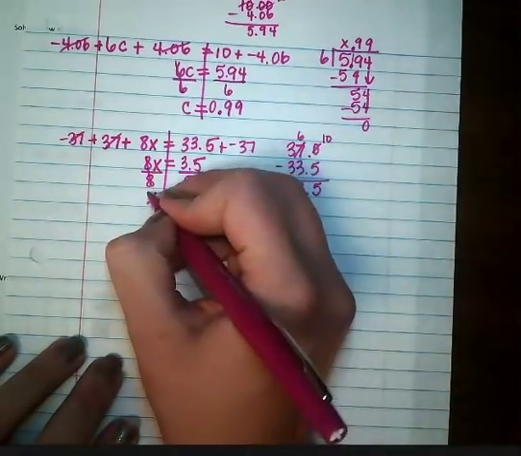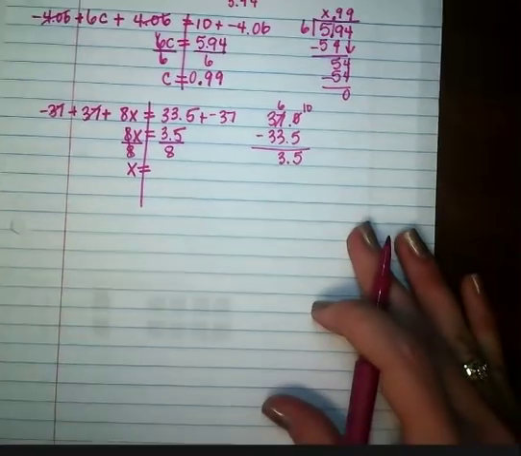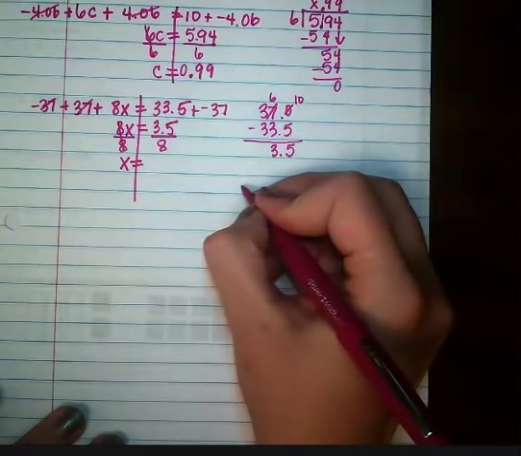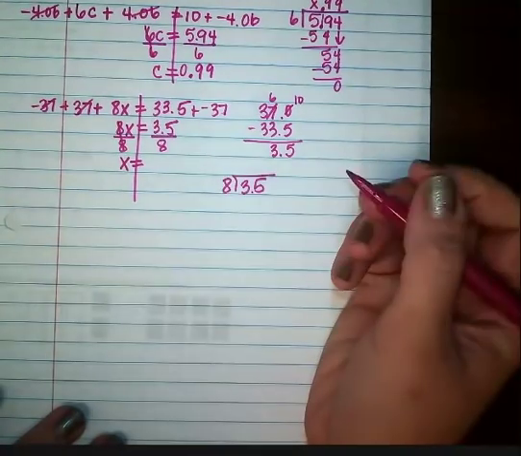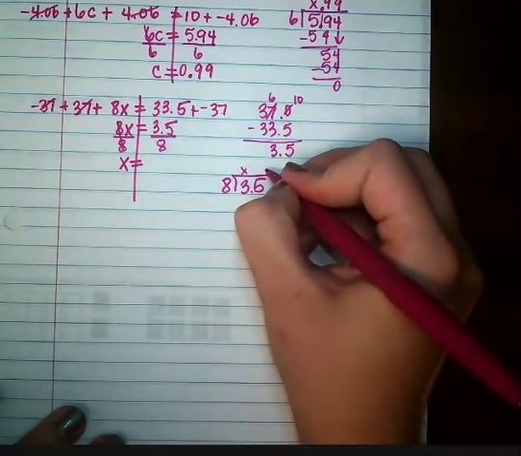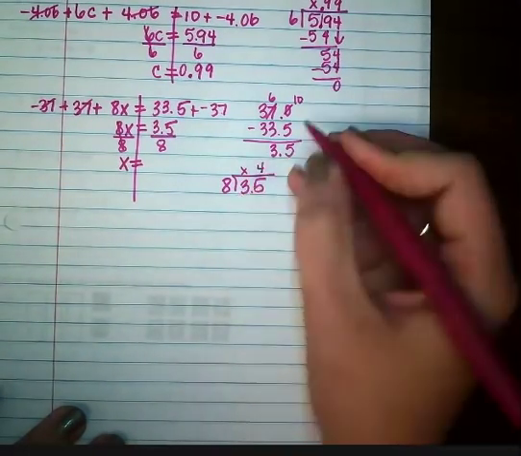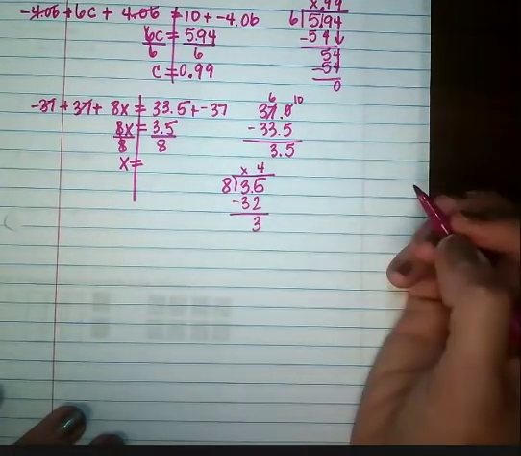These are going to cancel. And now I just need to work out that division problem. It is kind of a yucky one, so if you'll stick with me if you want to check your work. We've got 3.5 divided by 8. So 8 does not go into 3. It goes into 35 4 times. And I get 32 with 3 left over.